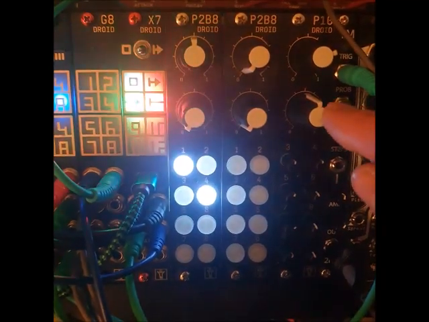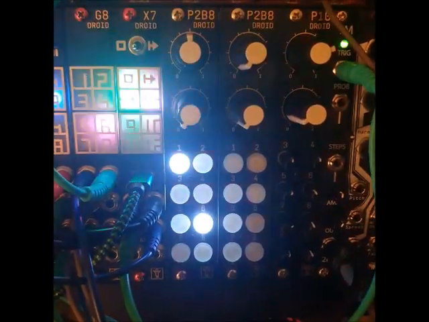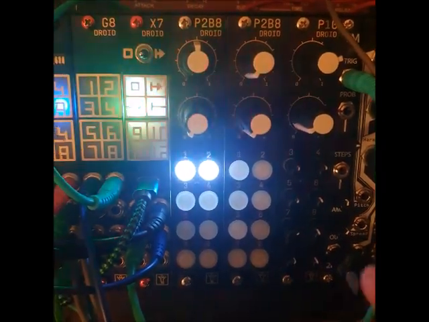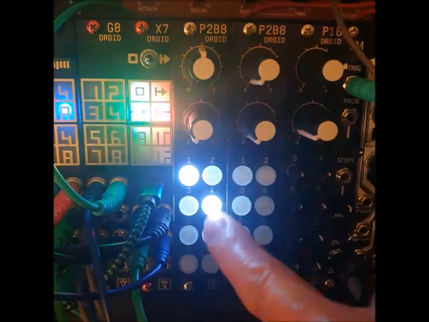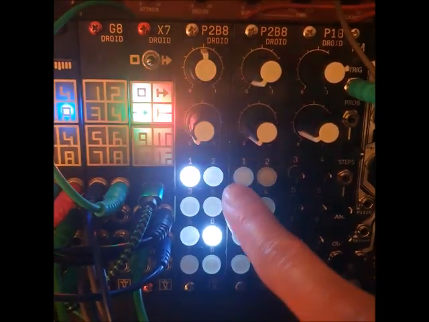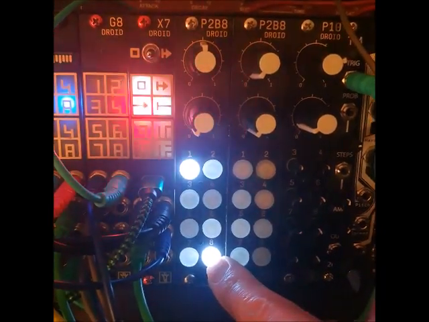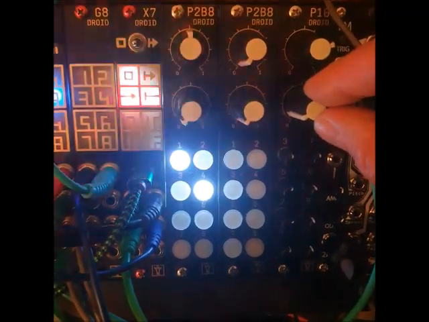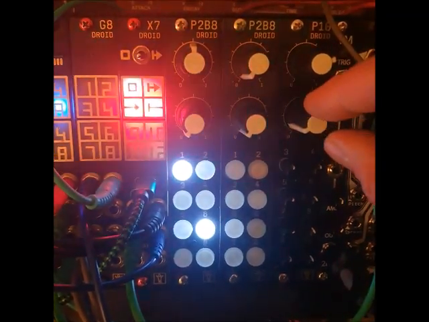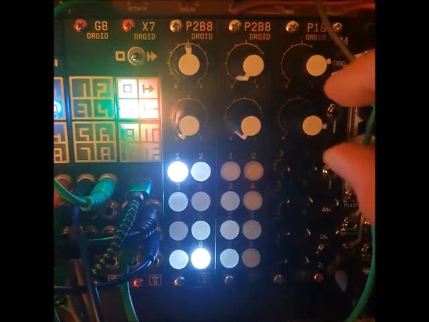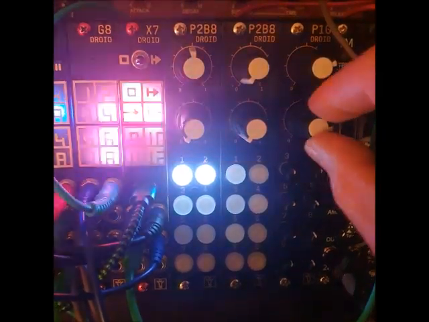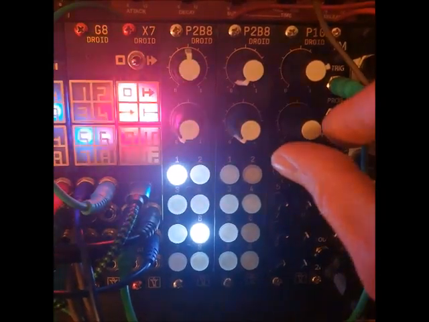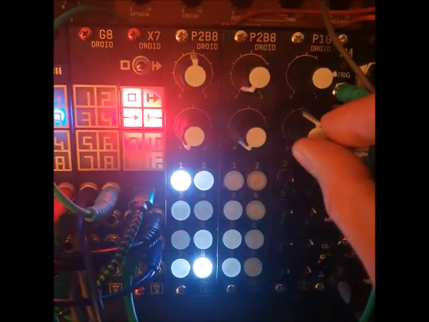And then take the distribution parameter. If we crank it to the left, then the random decisions prefer the first half of every bar. This, by the way, is a bar LED that counts through 4 bar cycles. So now we have the distribution parameter to prefer the first half of every bar, or the second half. I usually leave this somewhere in between.